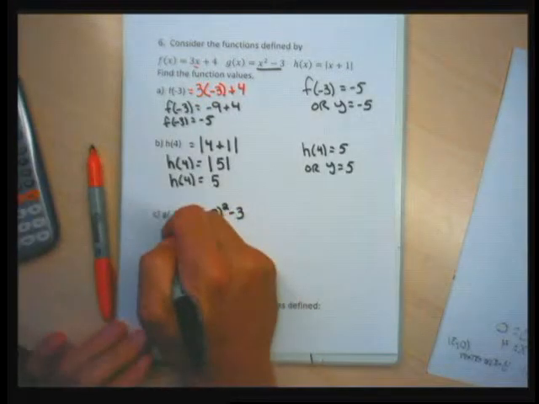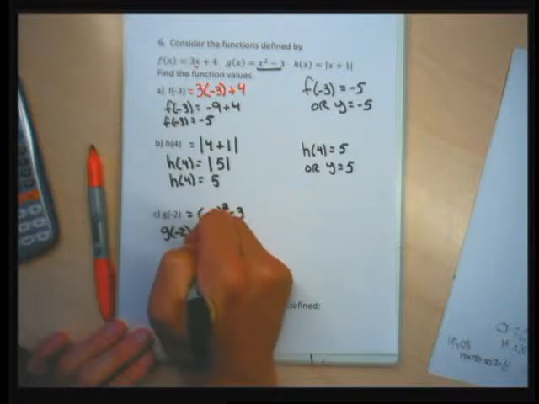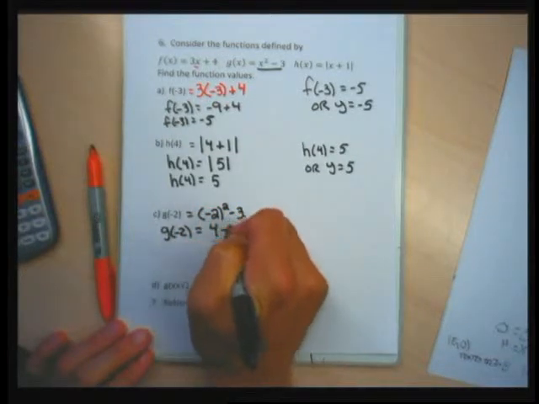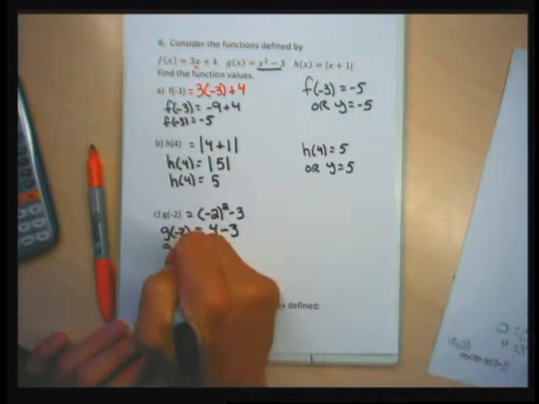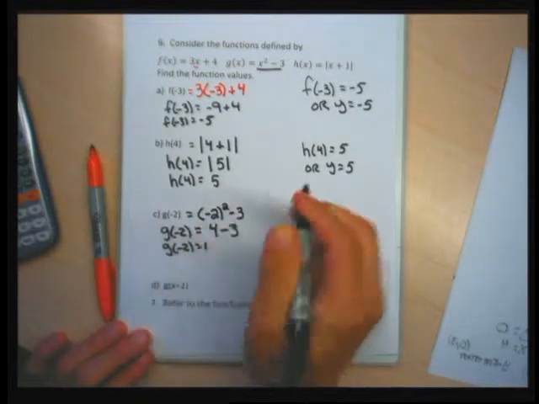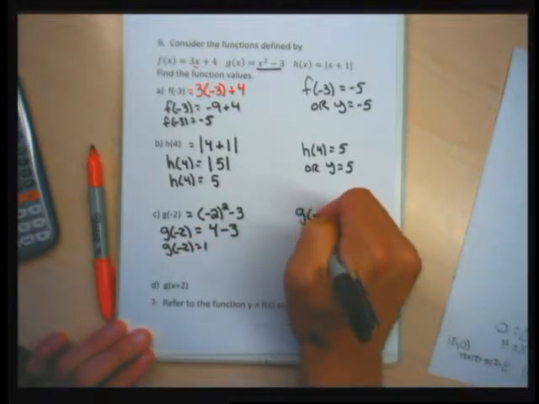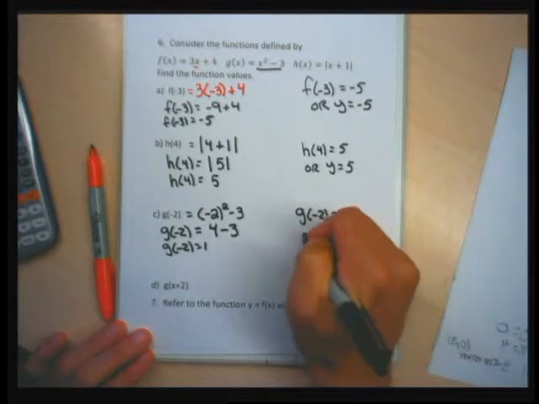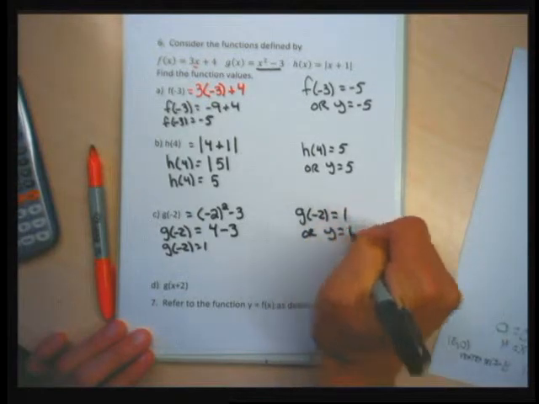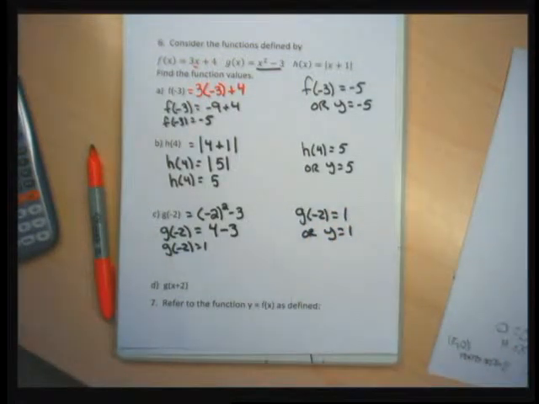If I was doing this by hand, -2 squared is -2 times -2, which is +4, and then 4 minus 3 is 1. So for my answer, I can say g of -2 equals 1, or I can say y equal to 1. It wouldn't be right to say x equal to 1 because x is -2.